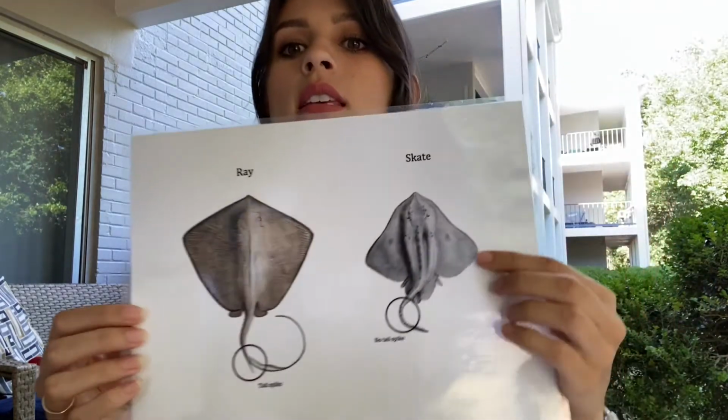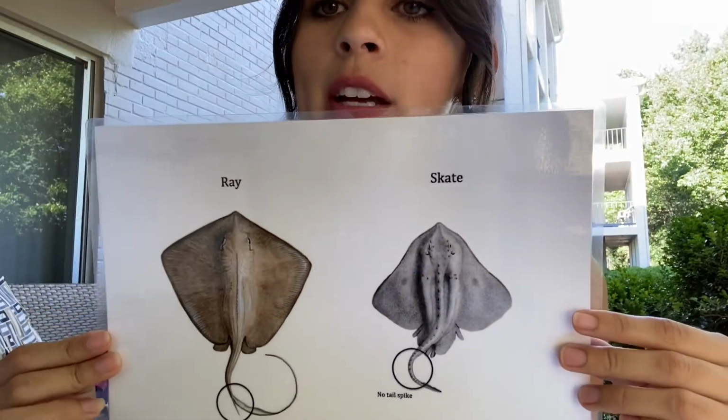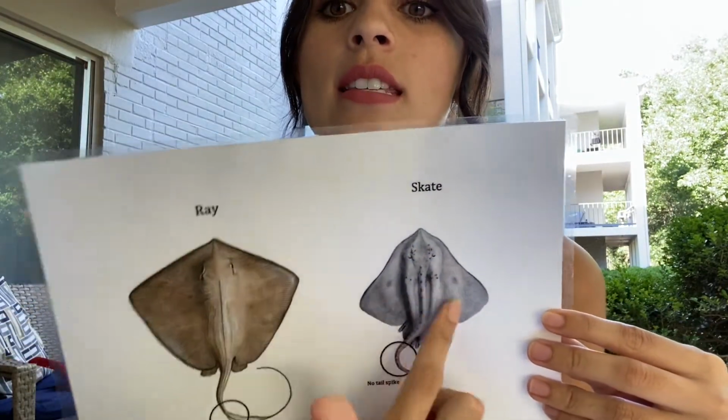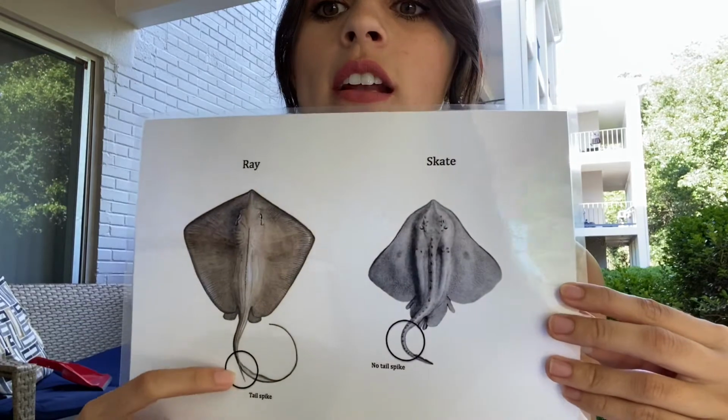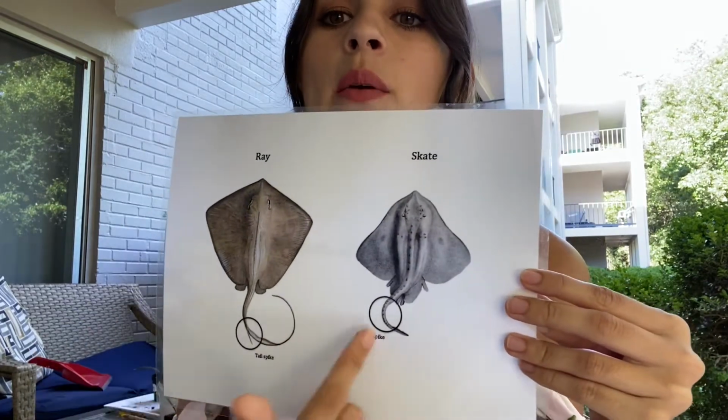Skates are actually really close to stingrays in appearance. The biggest difference is their barb. So this is basically two compared to each other. So this is a stingray and this is a skate. And so stingrays are going to have the stinging barb on their tail, whereas our skates are not. So we know that stingrays get that name because they have that barb on their tail.